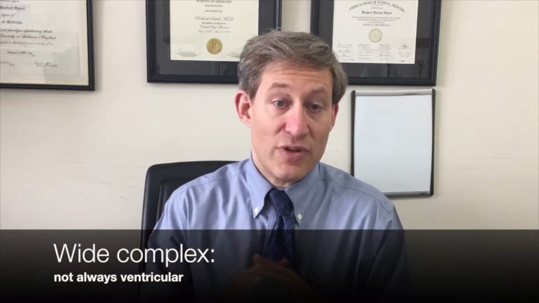In the setting of the intensive care unit, if you see a patient with a wide complex tachycardia, you need to remember that that doesn't necessarily mean it's a ventricular arrhythmia. It could be supraventricular with aberrancy. And again, a 12-lead EKG should help you figure that out. You won't be able to tell that very easily from the rhythm on the monitor.